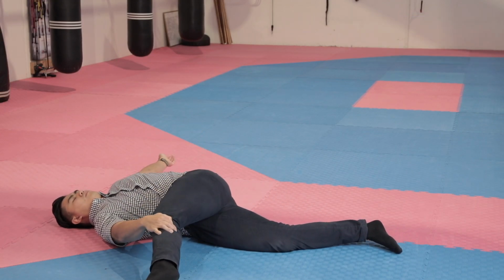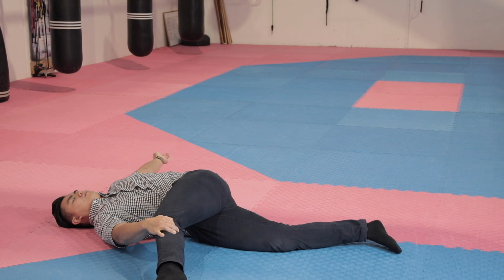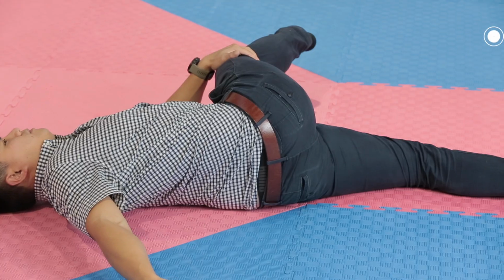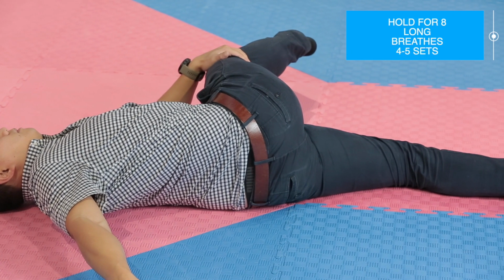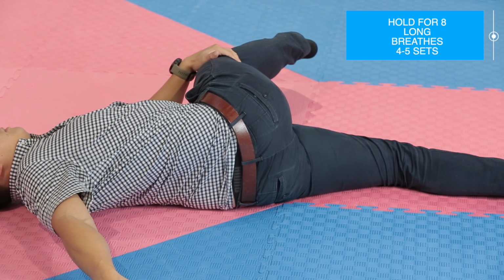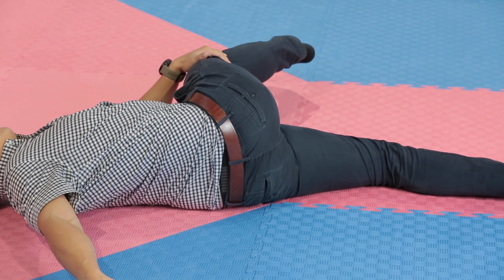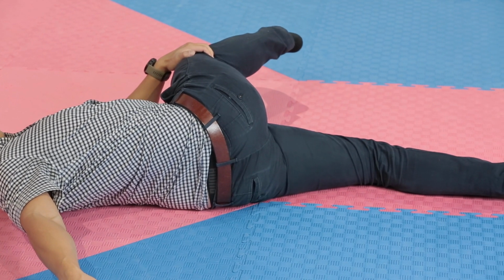This will create more torque in the lower back and the glute muscles, and therefore create more of a stretch. Hold this position for about 8 long controlled breaths. The longer the breath, the more effective the stretch. Do this for about 4 to 5 sets on both sides.